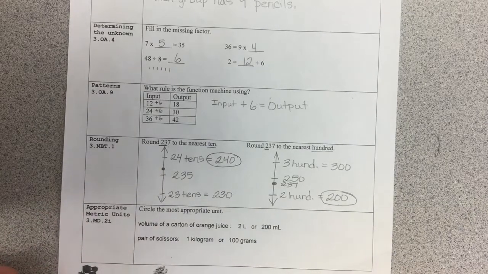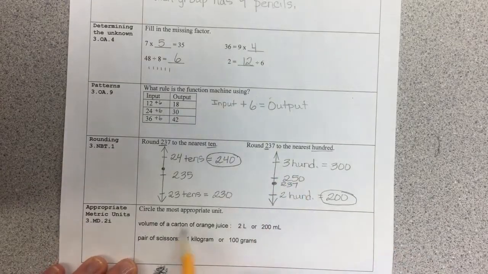Appropriate metric units. Circle the most appropriate unit. Volume of a carton of orange juice. Would that be 2 liters or 200 milliliters? Well, I know that you can buy cartons of orange juice in liters, and 2 liters seems very reasonable for orange juice. 200 milliliters seems like it would be a much smaller, very small amount of orange juice, so probably not what we want to package that in.